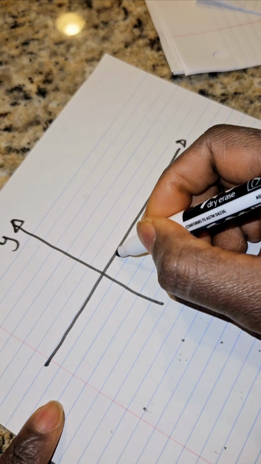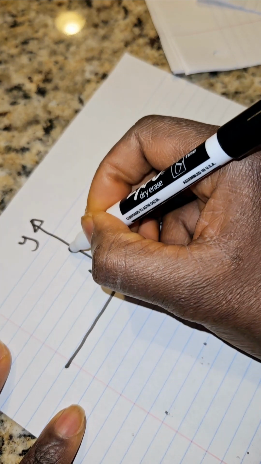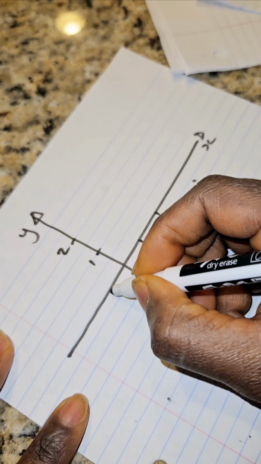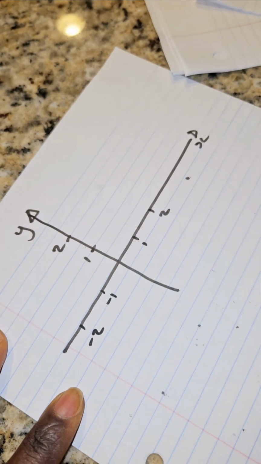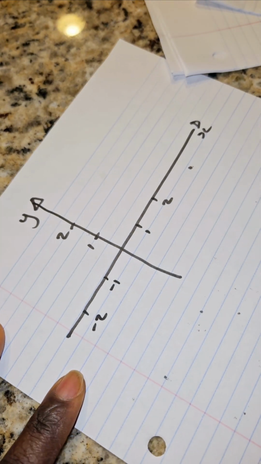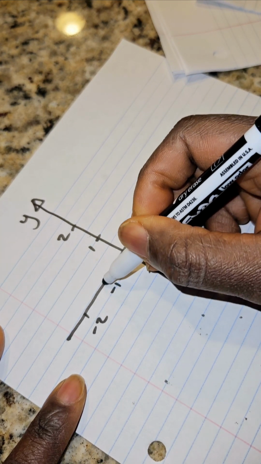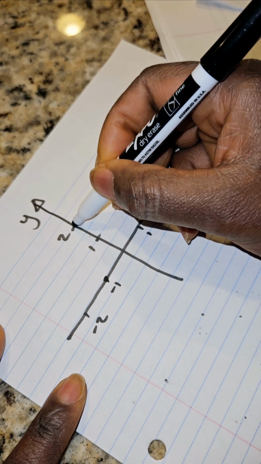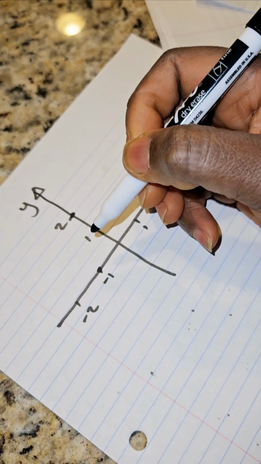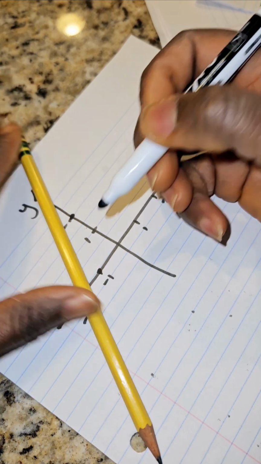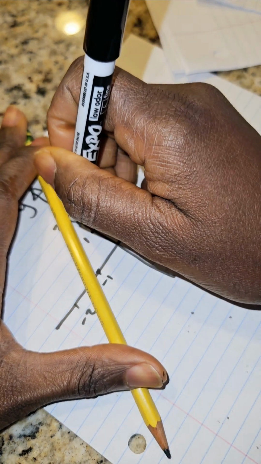And I'm going to do 1, 2. 1, 2. Minus 1, minus 2. So let's take, for instance, I have a line that passes through these 2 points. And I will try to link this. This is just an imaginary line.